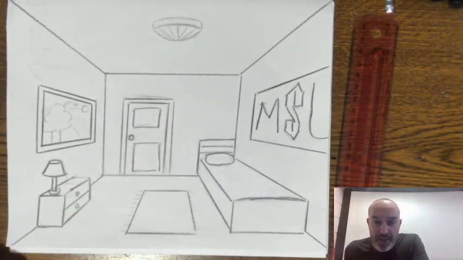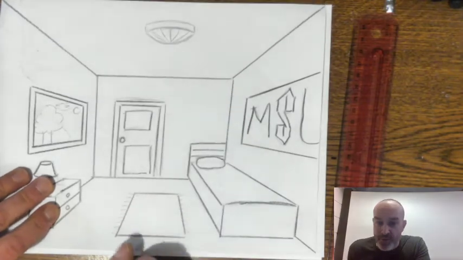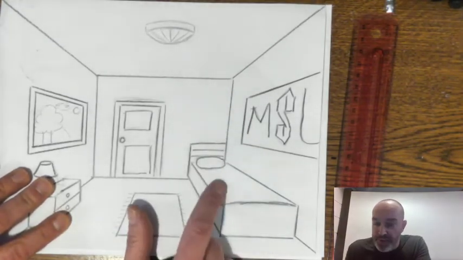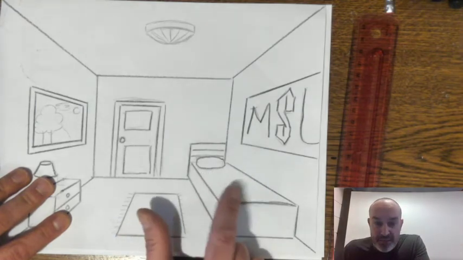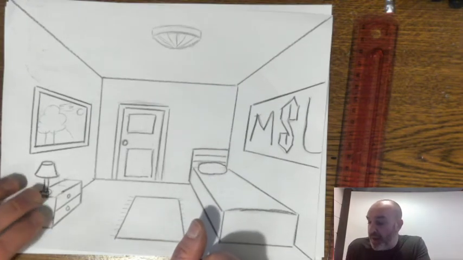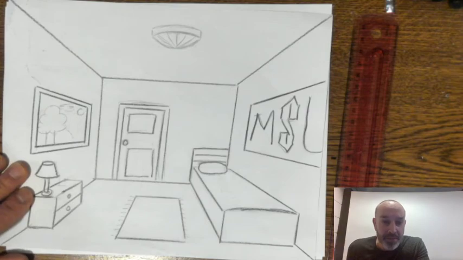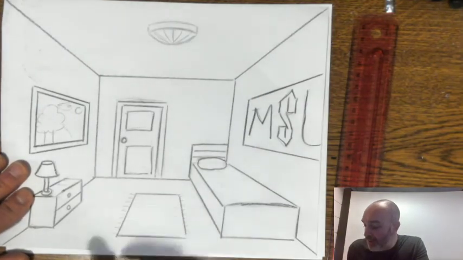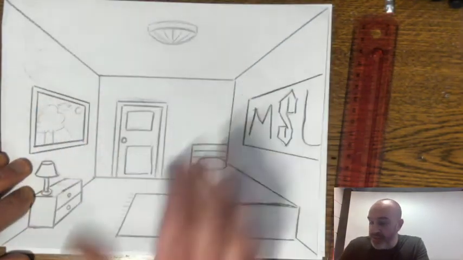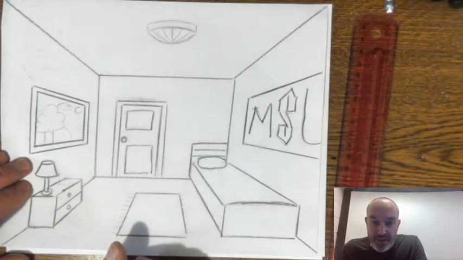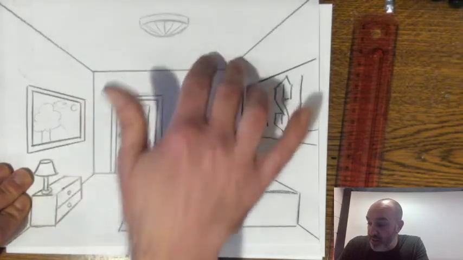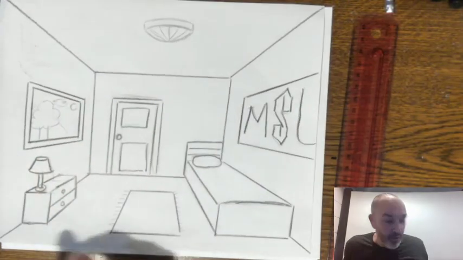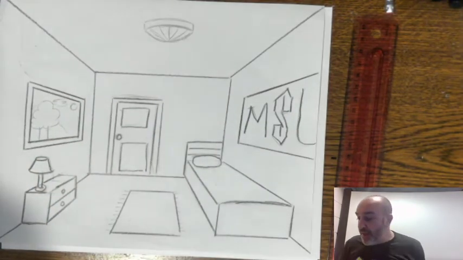I didn't color this yet, but my plan is to color this poster, maybe come up with a cool design for the bed. Maybe you have a bedspread you want to use ideas from and make it look like yours. I can color in what's outside the window. My rug could have a design on it. My walls could be whatever color I think would look nice, or I could color all the main details in the floor and just leave these walls white if I want my walls to be white in my room. So I'm going to go ahead and get started.